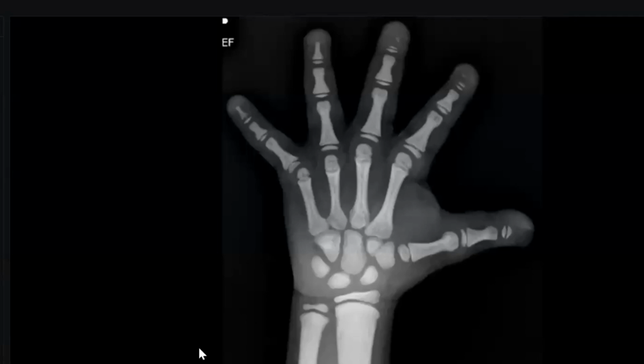This is an X-ray of the right hand, frontal projection, of a pediatric age group patient in which I can appreciate diffuse sclerosis of all the bones without any predilection. There is also acro-osteolysis of the first, second and third terminal phalanges.